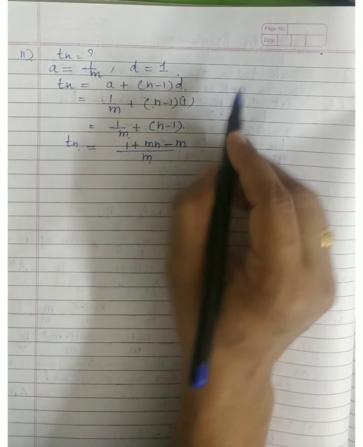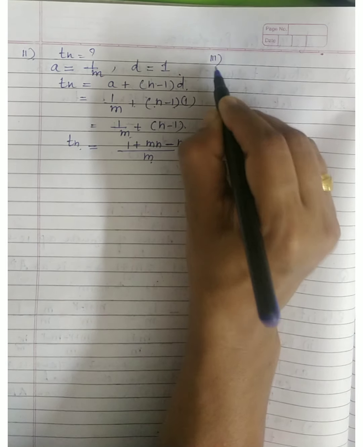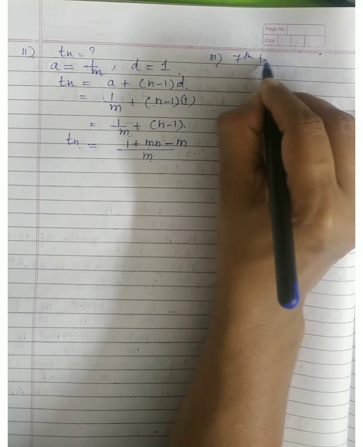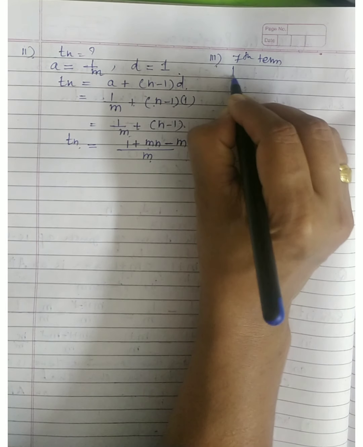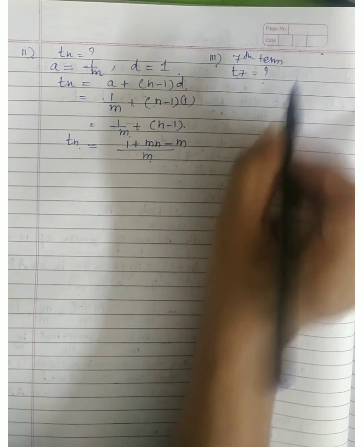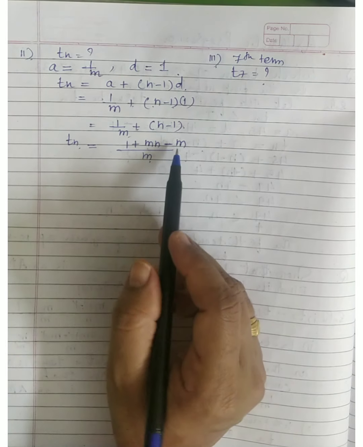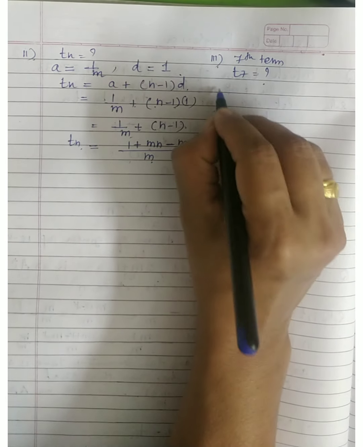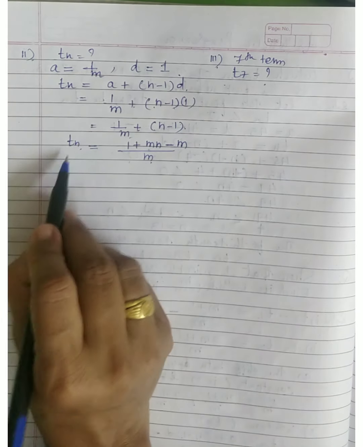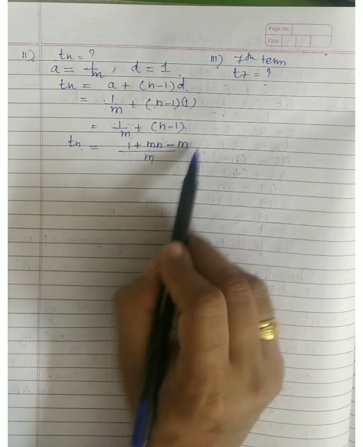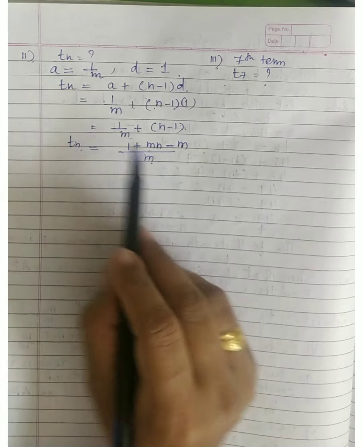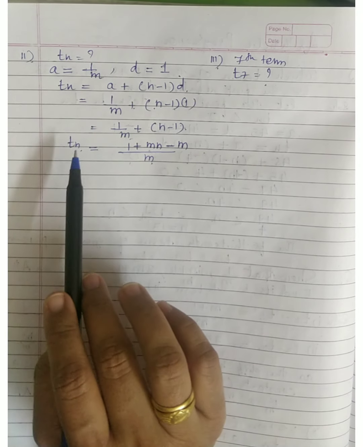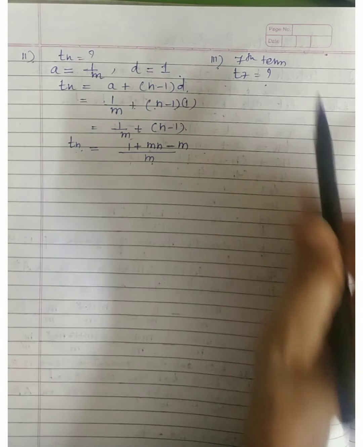This is our nth term. Next, what they have asked here, I think, is the 7th term, right? So what is the 7th term? How would you denote the 7th term? T7 is what? The only thing here is that n you will be putting as 7 over here, right? So we will use this now. Yesterday I explained to you that this is a generalized formula for this particular AP only. If we were not supposed to find Tn, we would have used this formula, right?